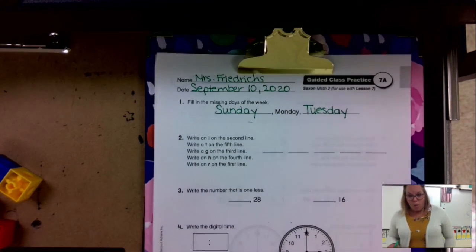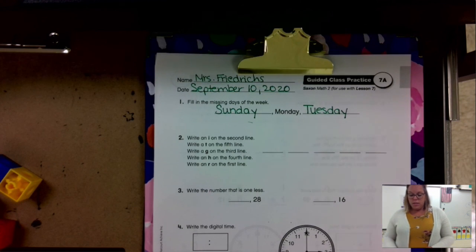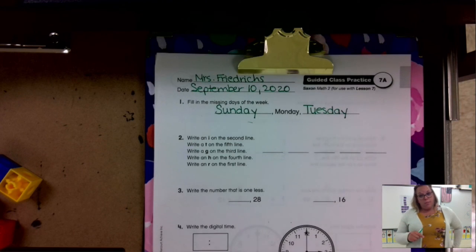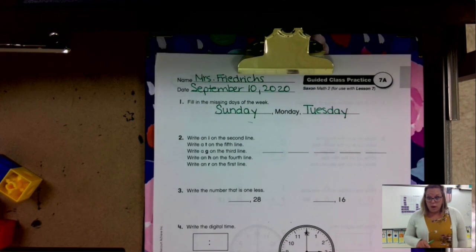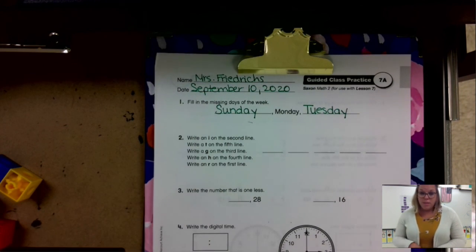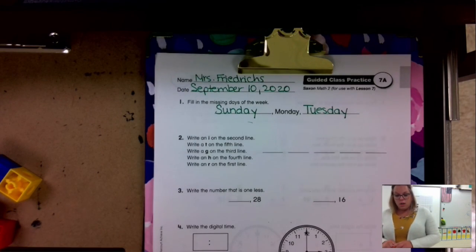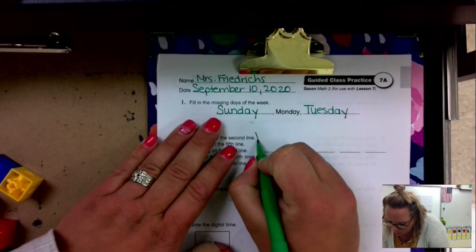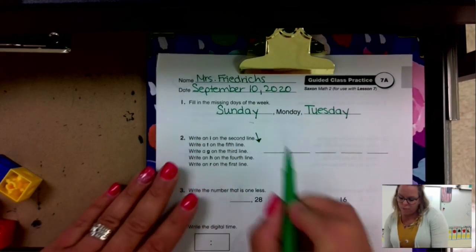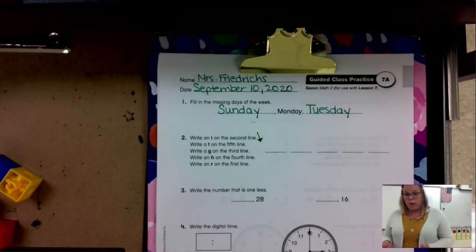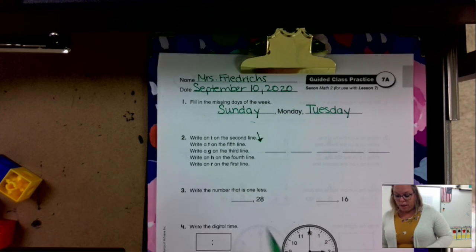All right, friends, now we are going to go ahead and move on to number 2. If you need more time to write in those days of the week, go ahead and pause and then push play when you are done. So number 2, this is talking about our ordinal positions, which we just talked about. We want to put these in the correct spot. Remember that we always, always, always start on the left and we work our way to the right. Just like when we read, we start at the left and we work to our right.